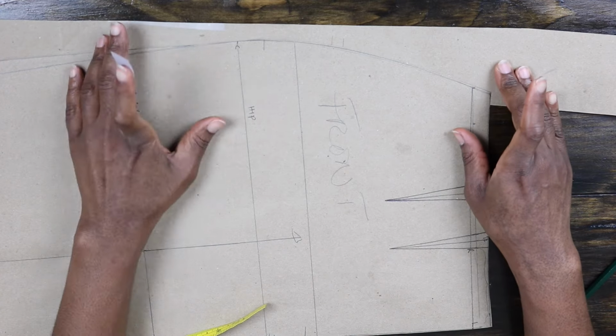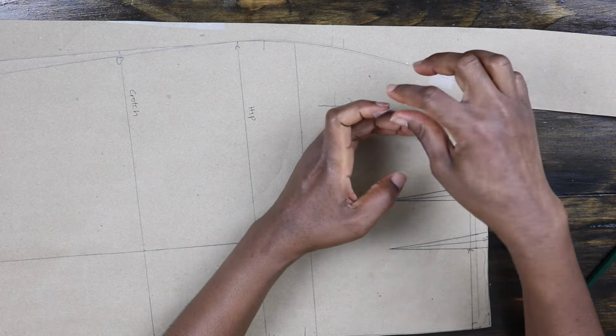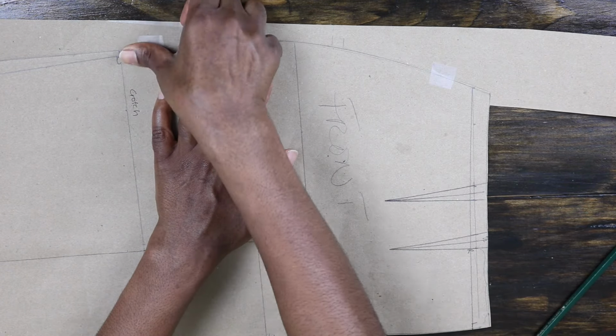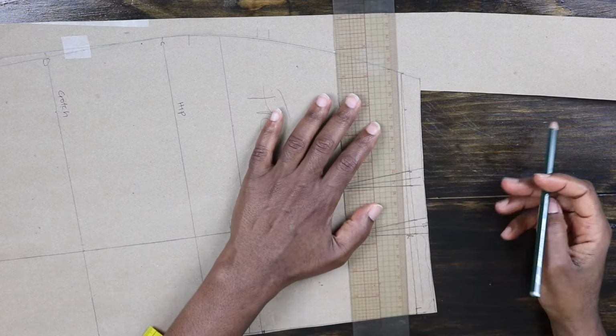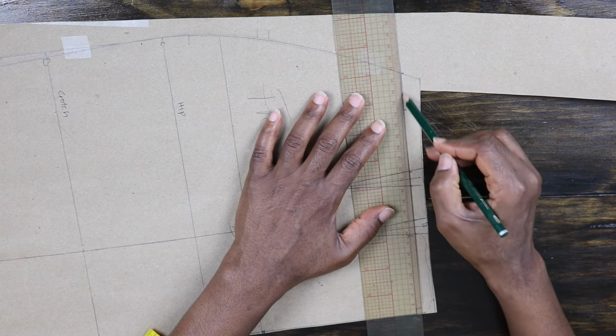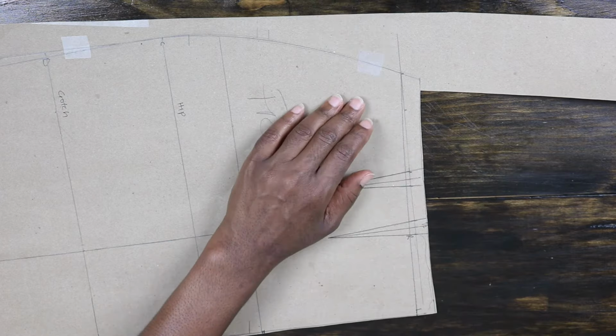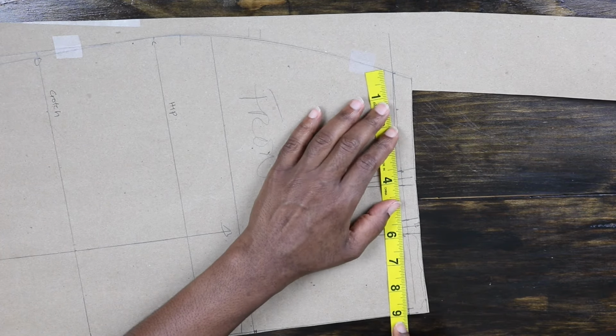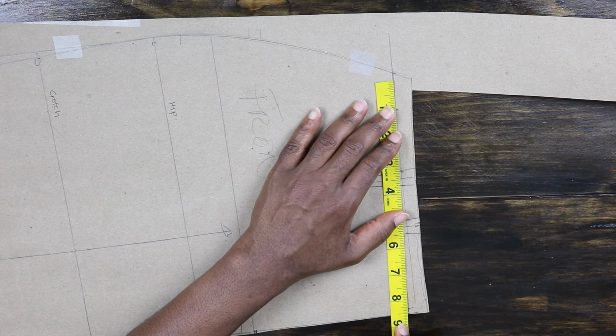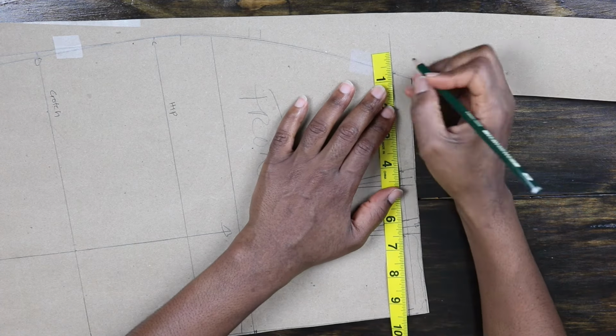I did test the pattern for any adjustment that needed to be made, and for some reason the pants don't get to my natural waist. I do have a bit of a butt, so I may have to increase the crotch depth next time. But for now, I'm going to adjust the waist to where the pants end at the waist.